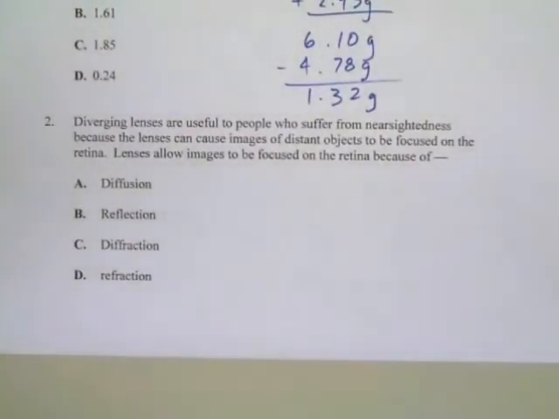Question number 2 says diverging lenses are useful to people who suffer from nearsightedness because the lenses can cause images of distant objects to be focused on the retina. Lenses allow images to be focused on the retina because of A, diffusion, B, reflection, C, diffraction, or D, refraction.